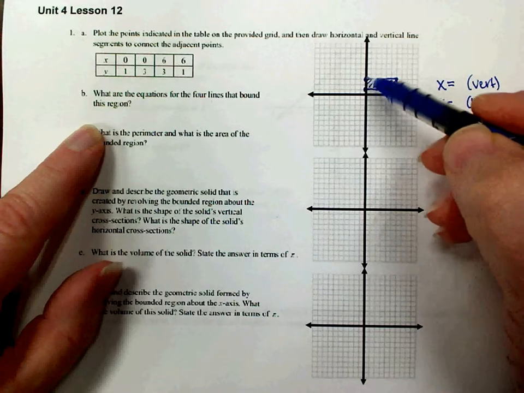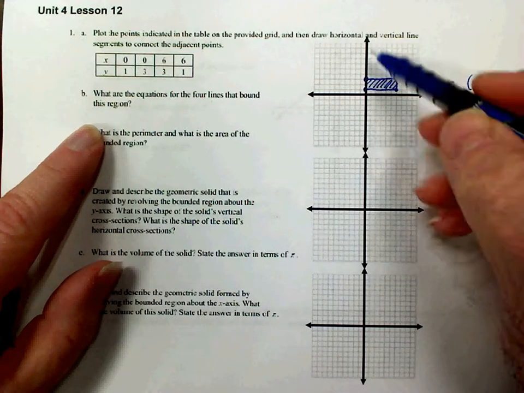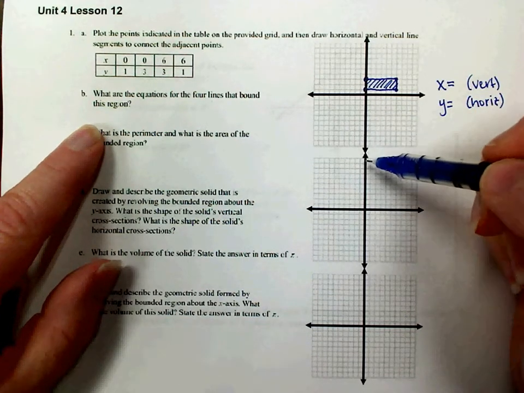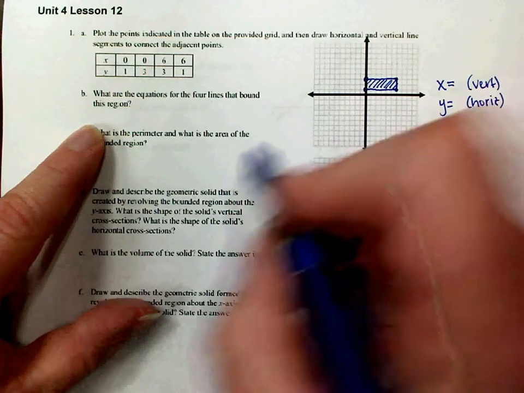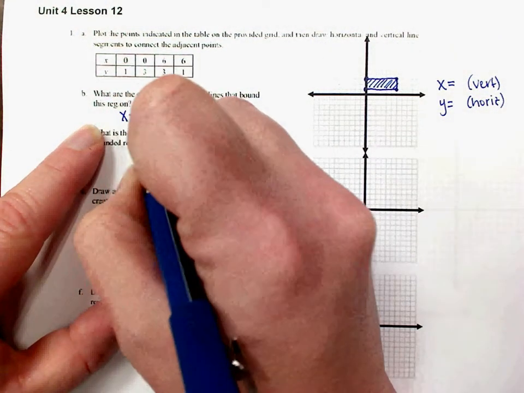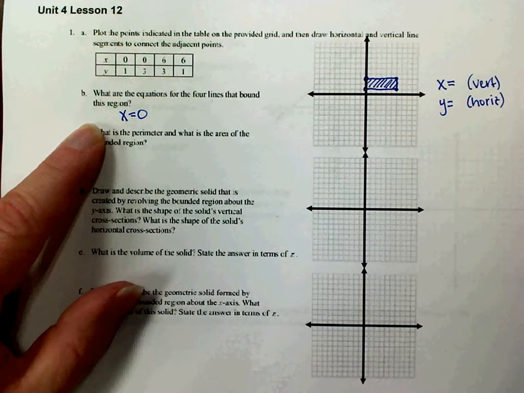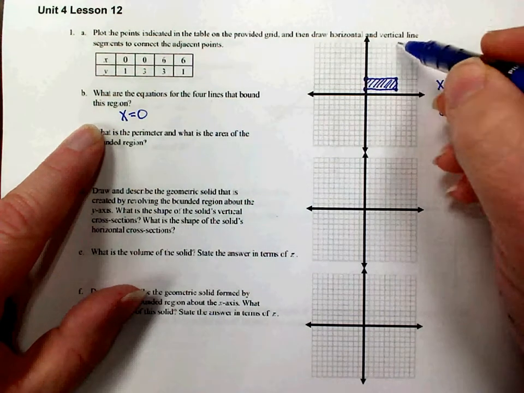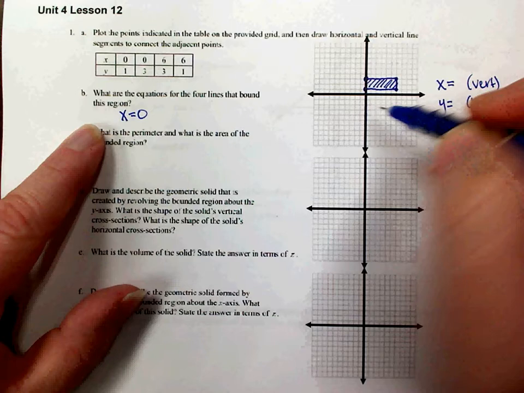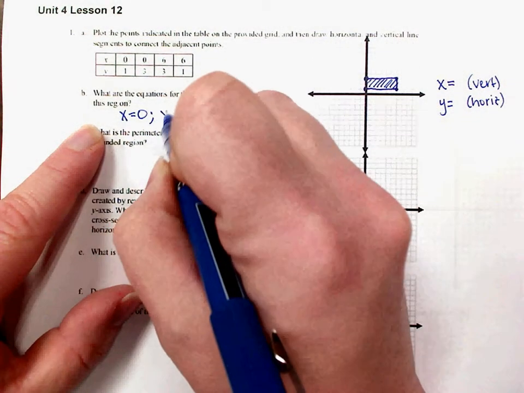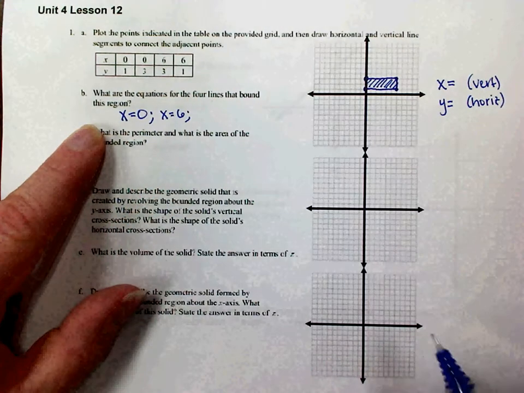So this vertical line, every single point, that's the y-axis, every point on that y-axis has an x of 0. So the equation of that line would be x equals 0. This vertical line, every single point on that line would have an x of 6. So that would be x equals 6 for that vertical line.